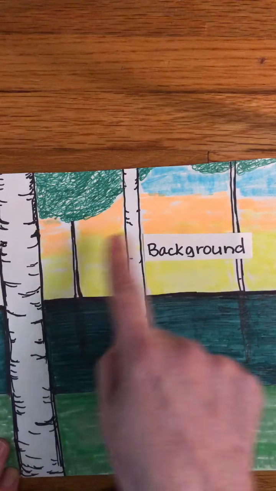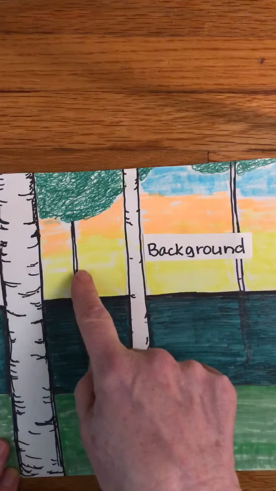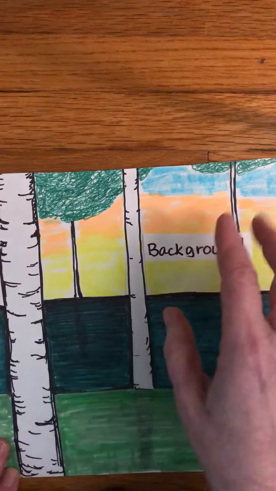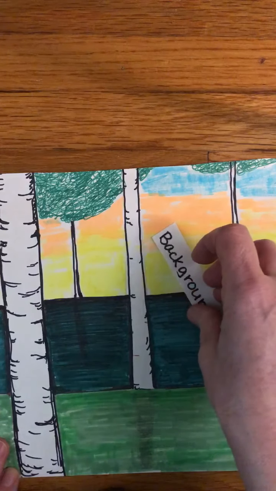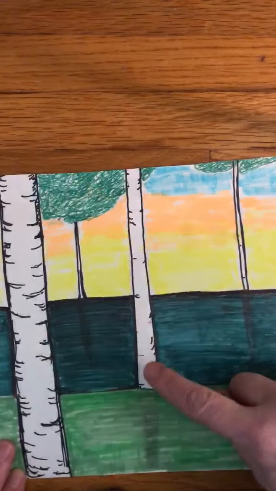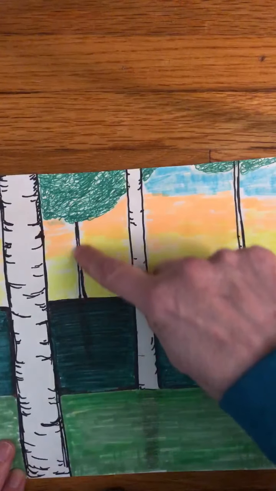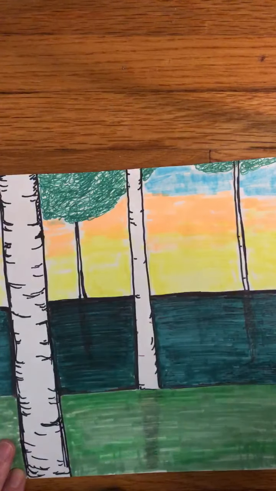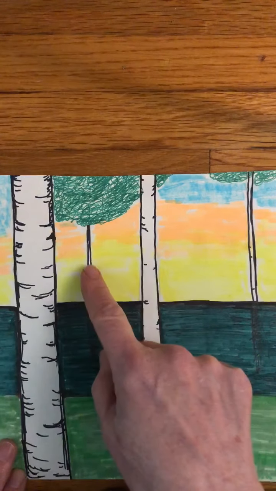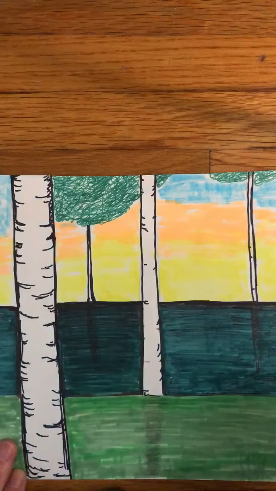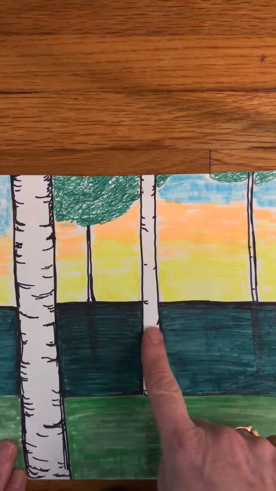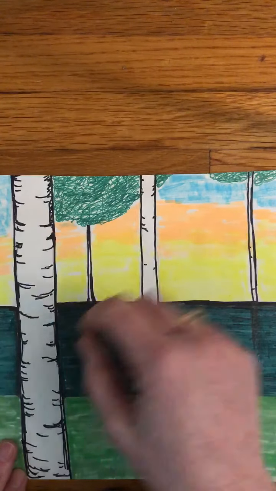Background, notice that my trees in the background are even smaller, and you are beginning to see the tops of those because they are visually smaller in the background. So I started off foreground, middle ground, and the background. And that creates visual depth using size, a little bit of color, and a little bit of overlapping. That all helps to create foreground, middle ground, background, and visual depth.